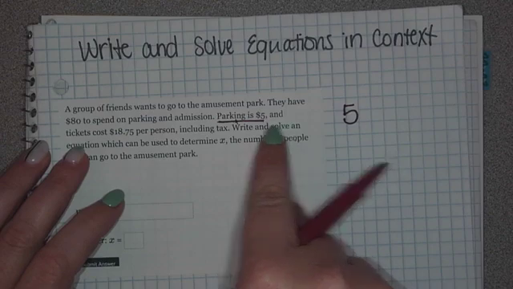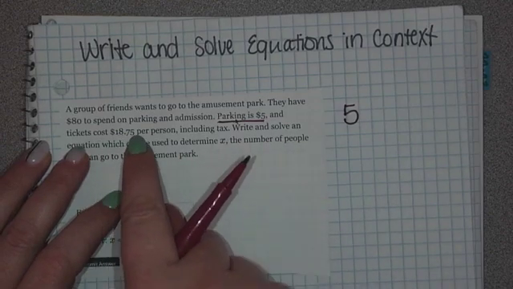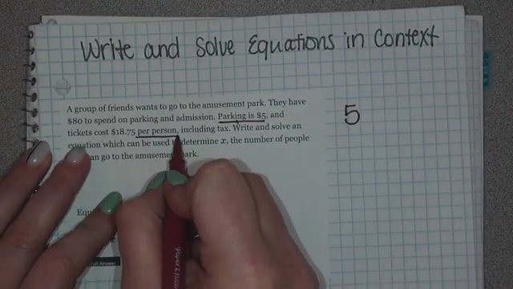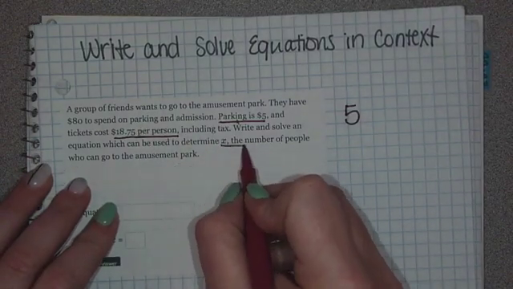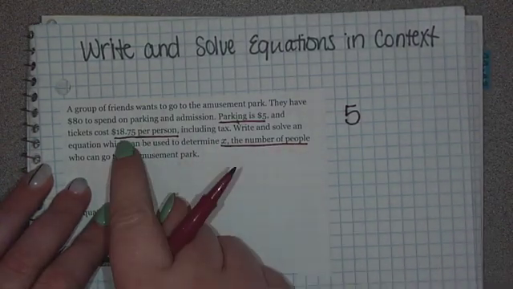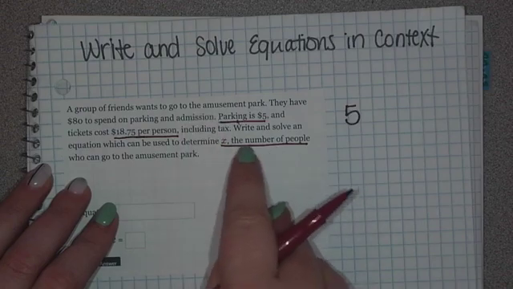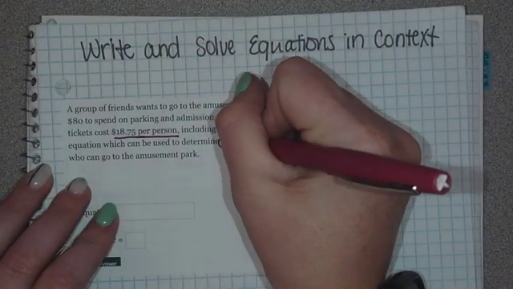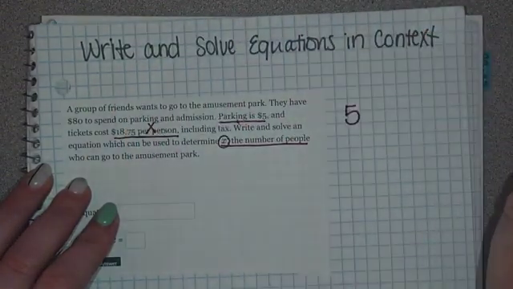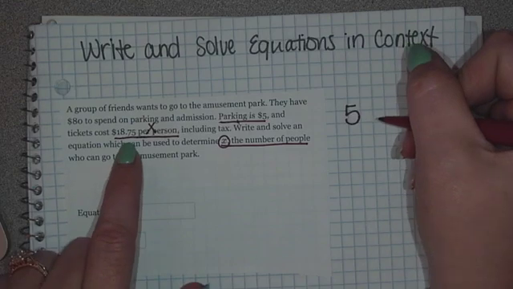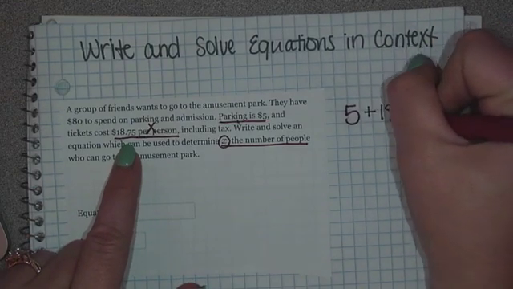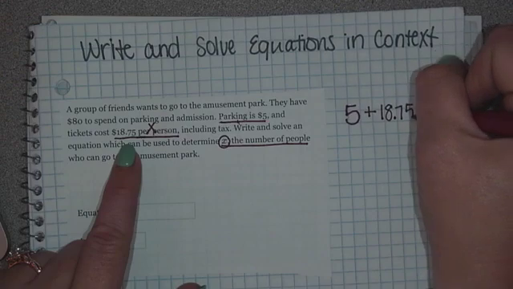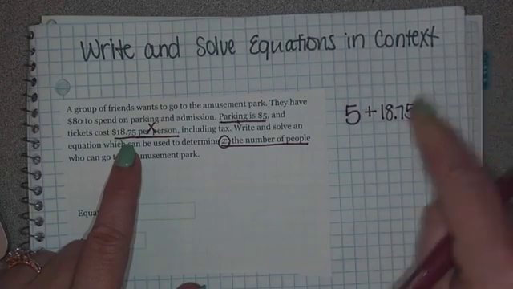Then it says tickets cost $18.75 per person. Well, we are looking at x as the number of people. So since it says $18.75 per person, we're going to say that x is for however many people show up. So you have the $5 plus $18.75 times the number of people.